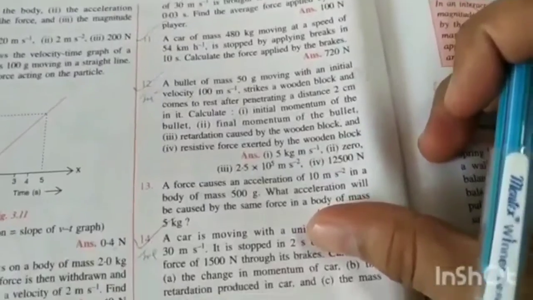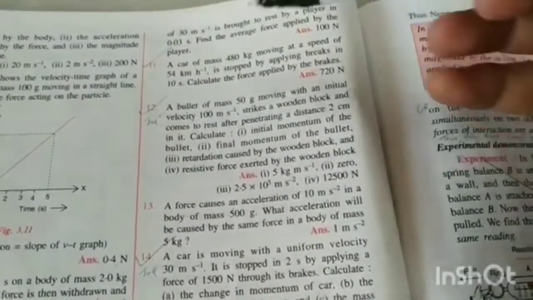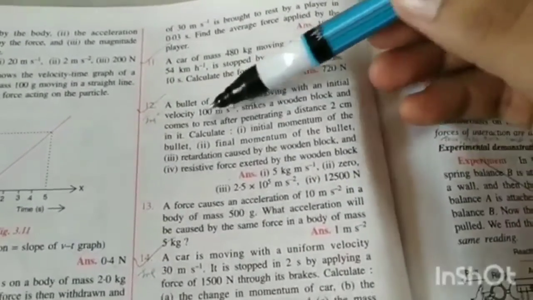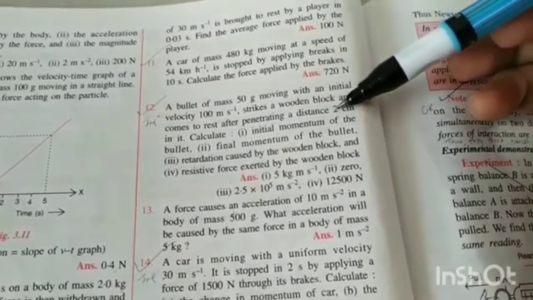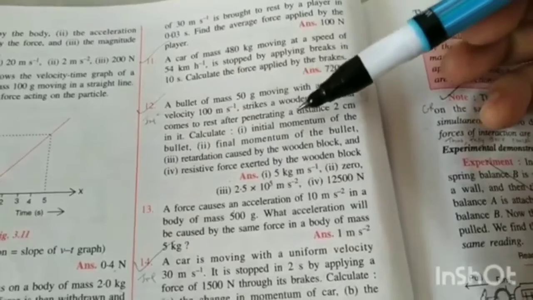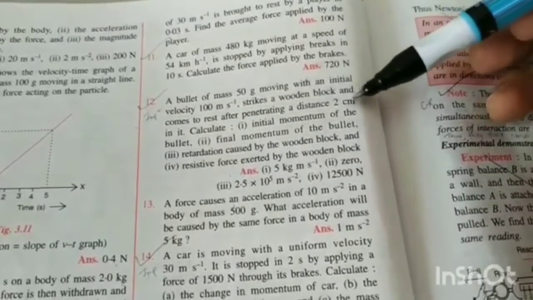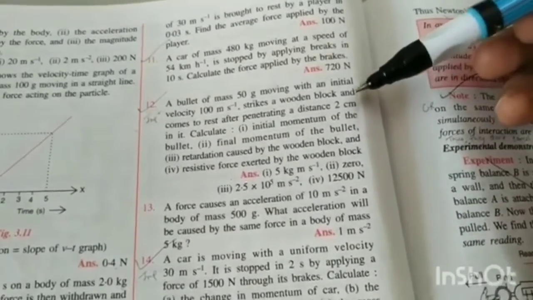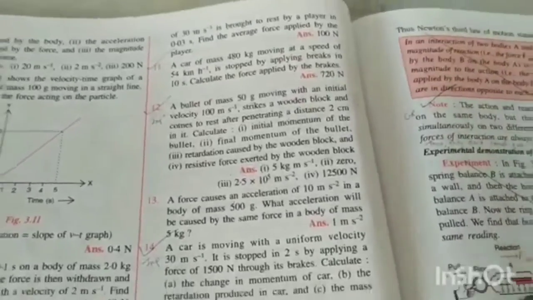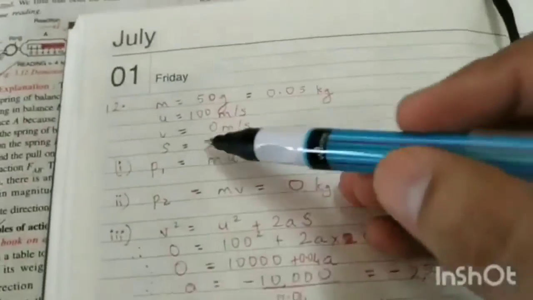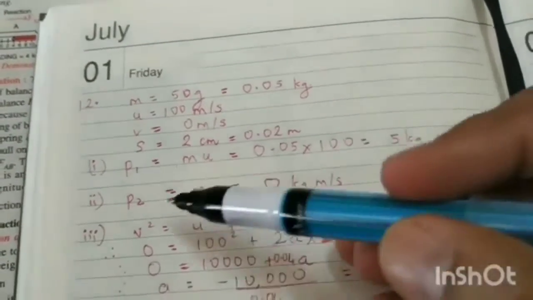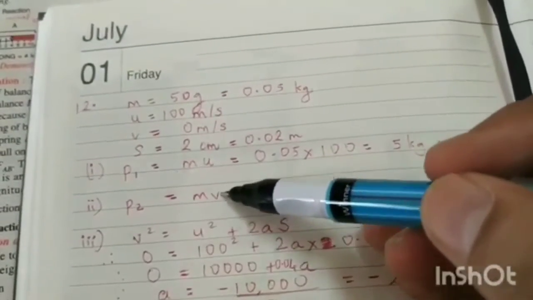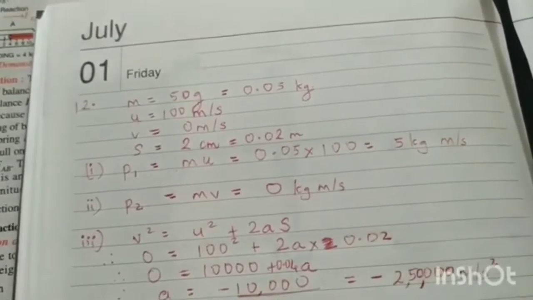Now mark the 12th sum and the 14th sum as IMP. A bullet of mass 50 gram, converted to kg. Initial velocity is given. It comes to rest, so final velocity is 0. Distance traveled is 2 centimeters. It's clearly a case of retardation. Centimeters, so convert that into meters. Don't forget conversions. Initial momentum, let me write that as P1. Momentum is mass into velocity. Initial velocity, the answer is this. Final momentum, well, the final velocity was 0, so the final momentum is also 0.